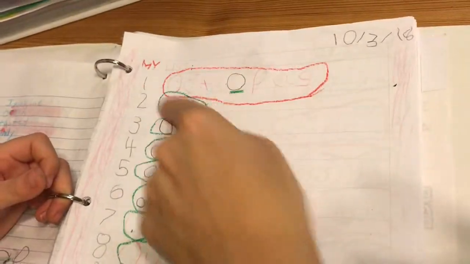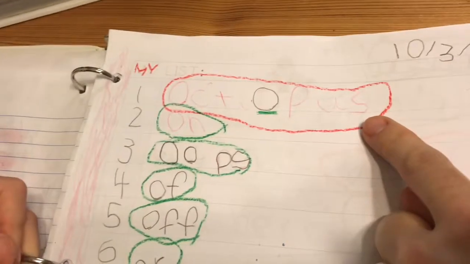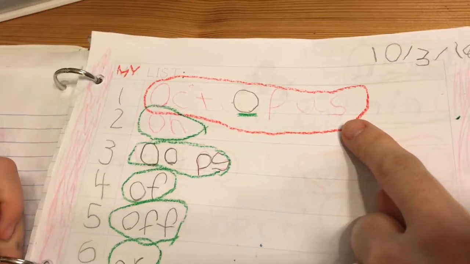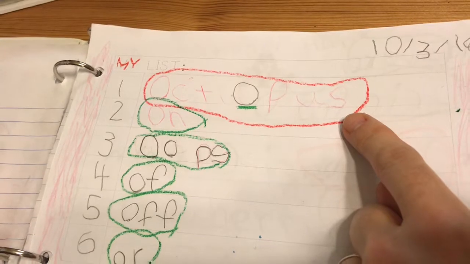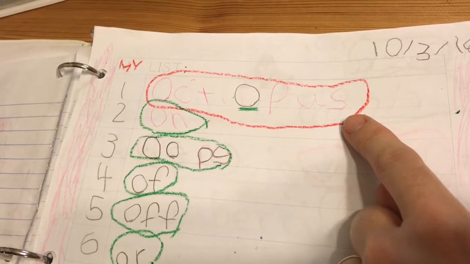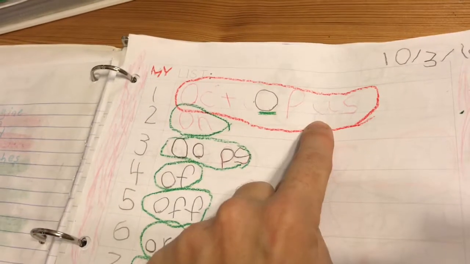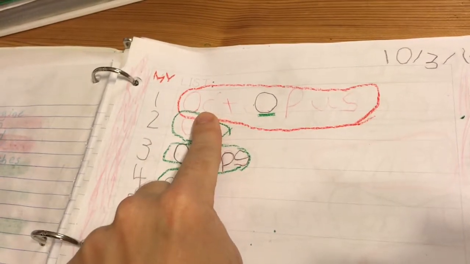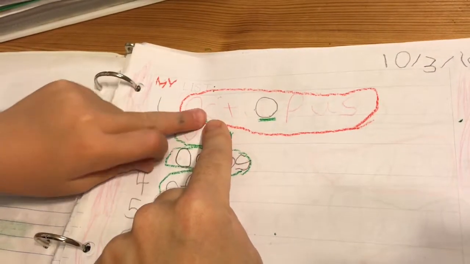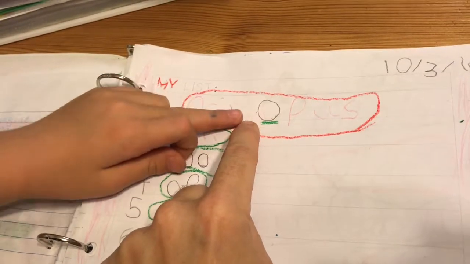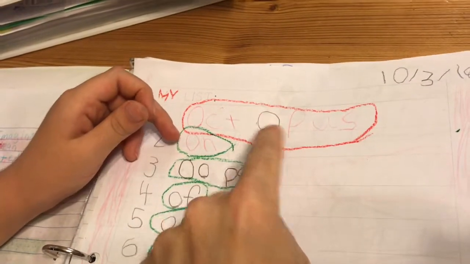What does the red mean? The red means it's spelled the way most people don't really spell it. So when you first spelled octopus, what did you do the first time? I did O-C-T-L.